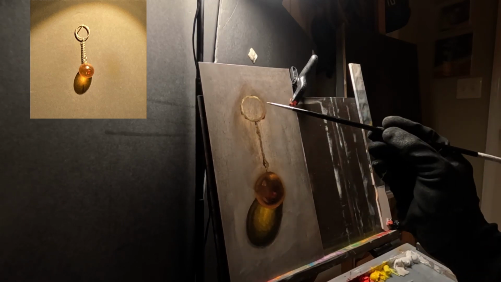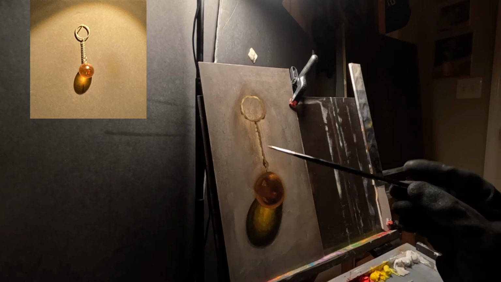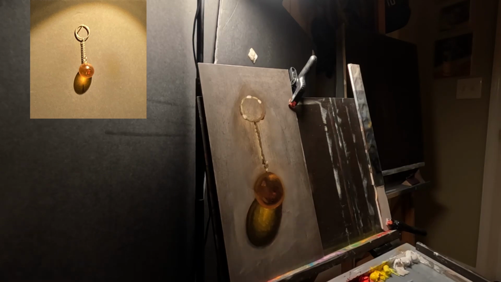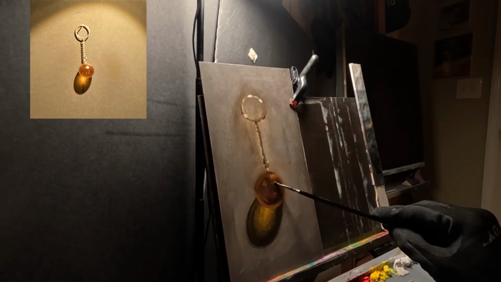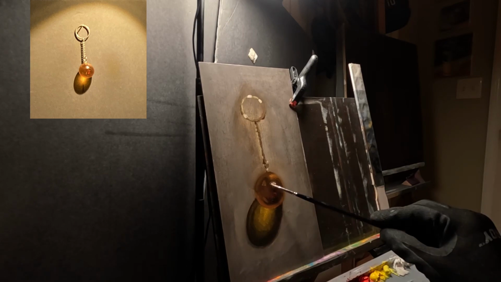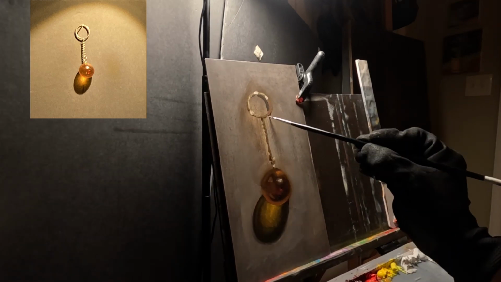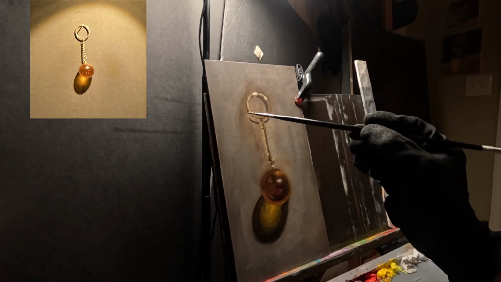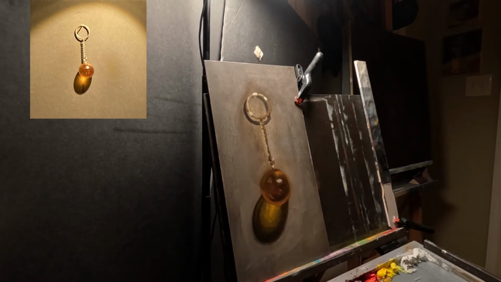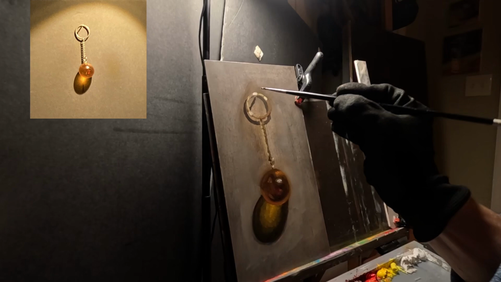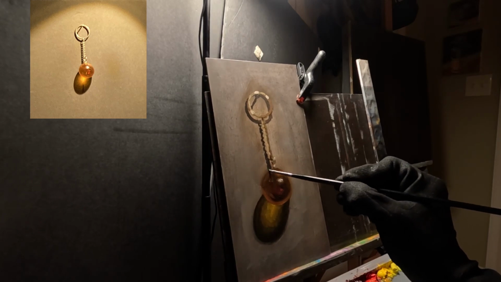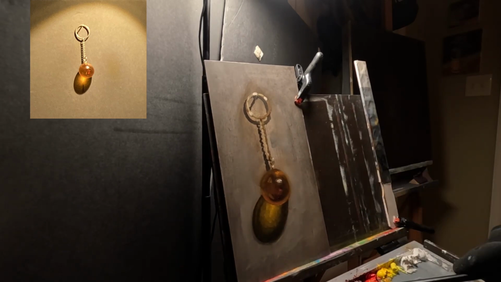So I chose two subjects that I had in my studio that are from Akira Toriyama. Here the first was this keychain, and the second will come soon in a video. But the second is fairly more complicated, so I felt I needed a warm up before tackling the second subject. So I started with that keychain, and there is no easy painting, so it was not easy to paint, but it was very, very nice to do it, and I'm really happy with the result.